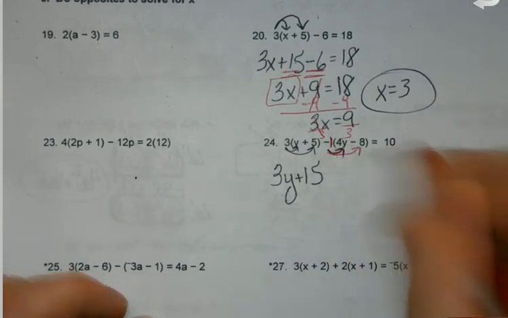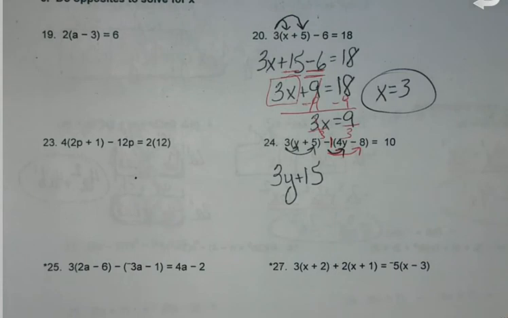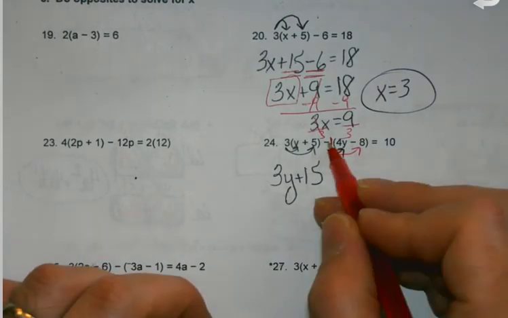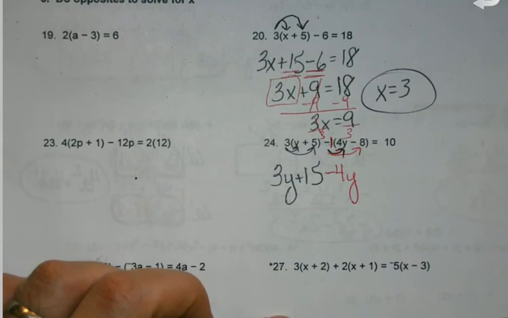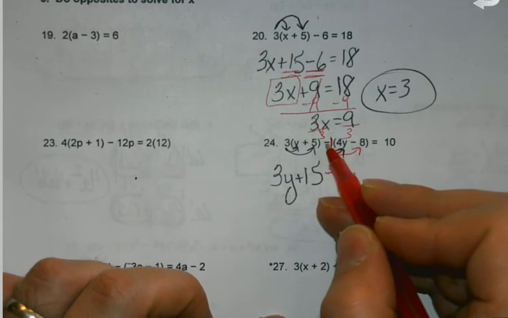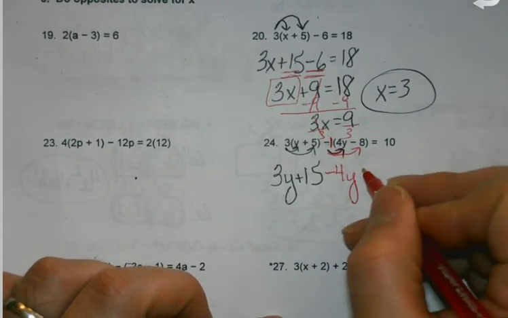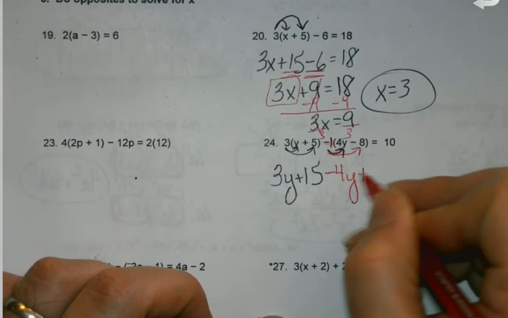to both parts. And basically all the negative 1 is going to do is change signs. Negative 1 times 4 is negative 4y. What happens when I do negative times negative? Positive. That becomes positive.